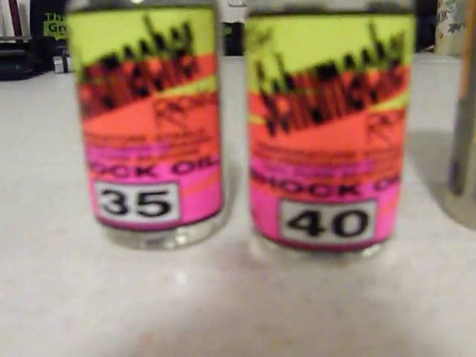So these are different weights: 30 weight, 40 weight, 45 and 50 weight. Different makes, so they're all different things. There's this temperature, can't see it there, but it says temperature stable. So it doesn't change the thickness, the viscosity, when the temperature changes. Now I'll go through what happens mid-race.